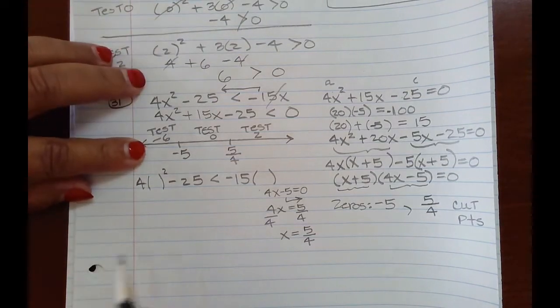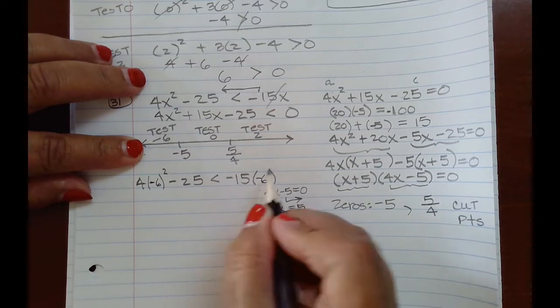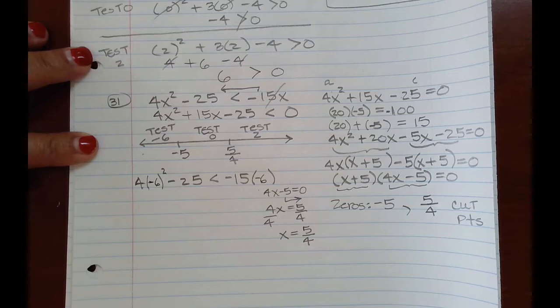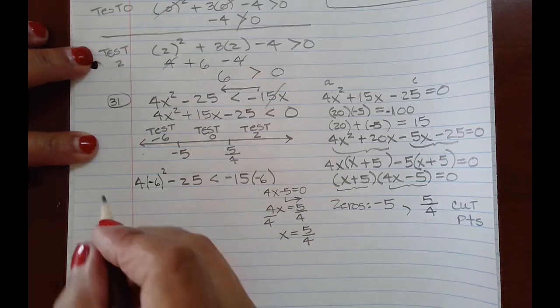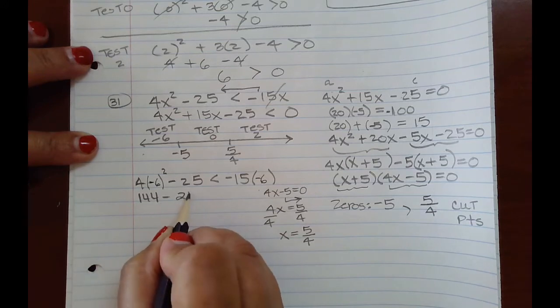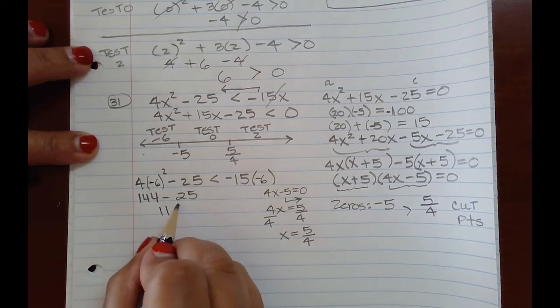One of the numbers I'm testing is -6. -6 squared would be 36. 36 times 4 is 144, minus 25 is 119.